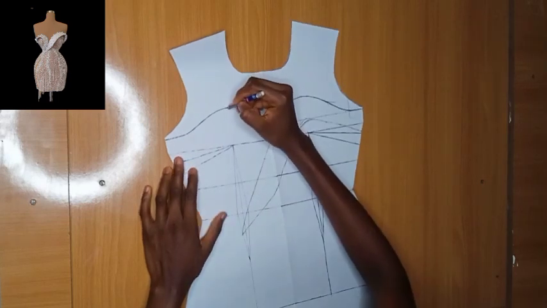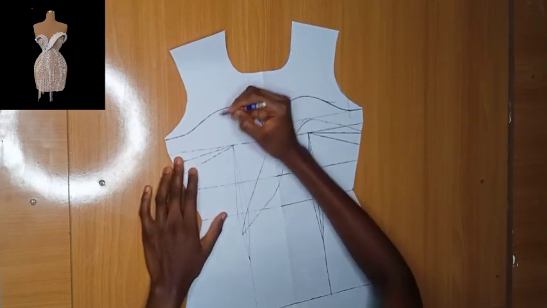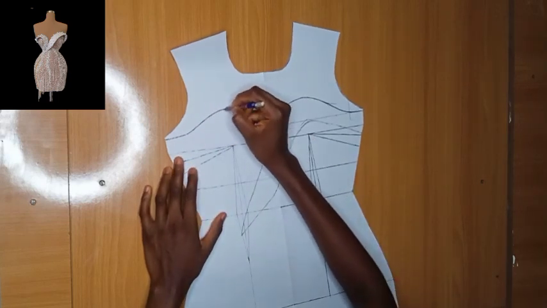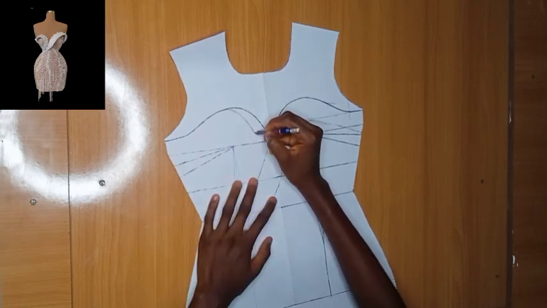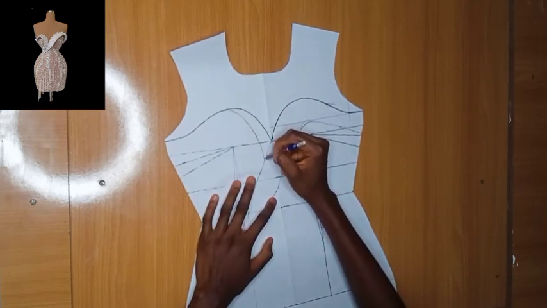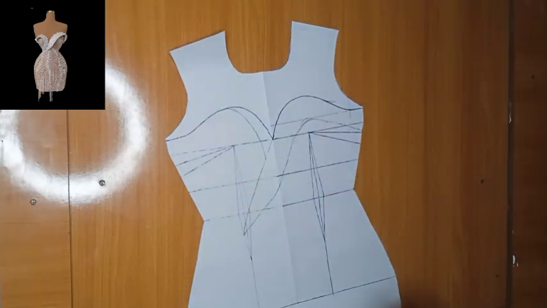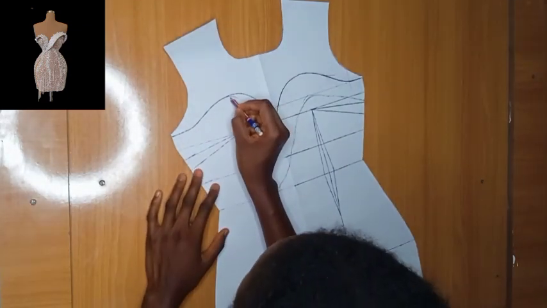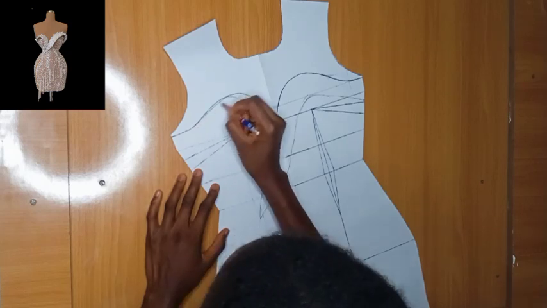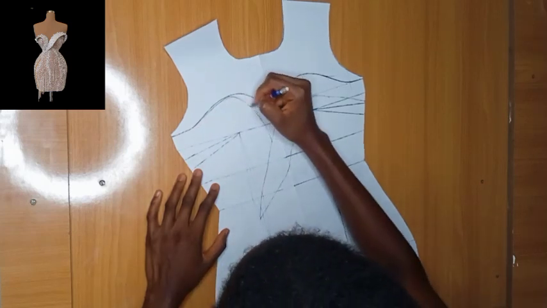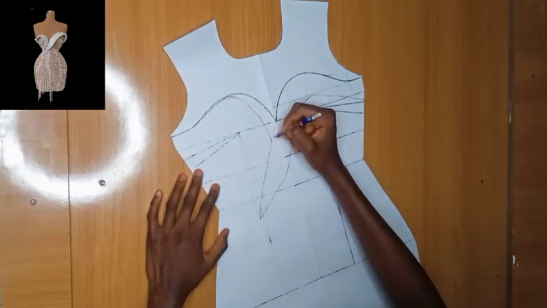Please consider the picture at the top of the screen, the dress that we are recreating, okay? So this is where the sweetheart neckline is going to start from, meaning this is our new sweetheart neckline, not the initial one that we used at the top. The one I'm using the pencil to mark now is our new sweetheart neckline, right?